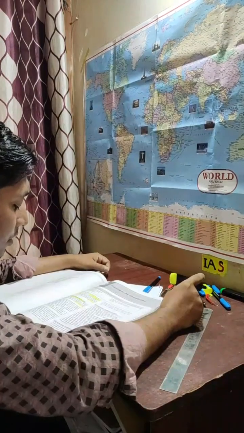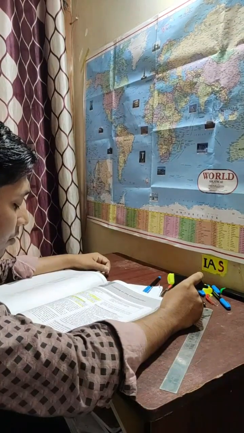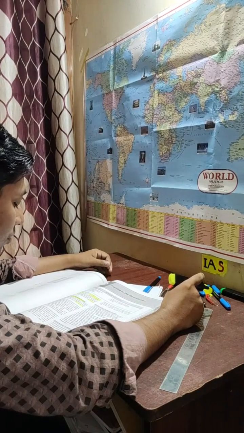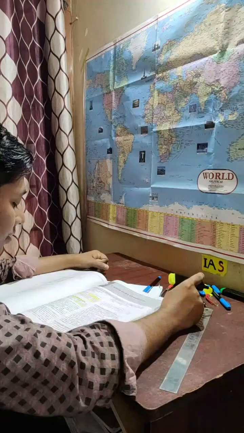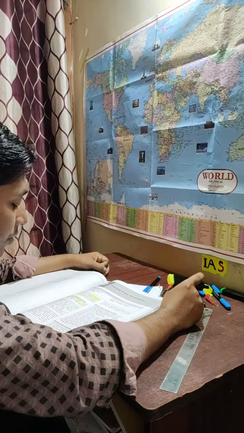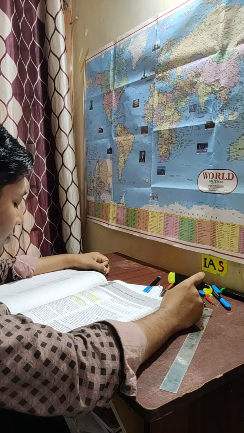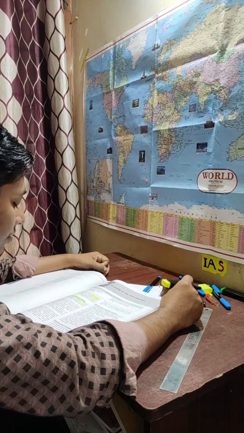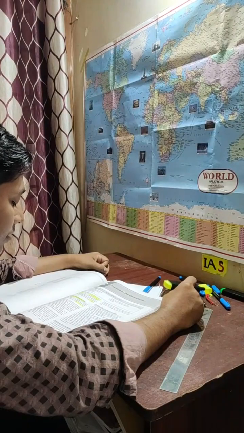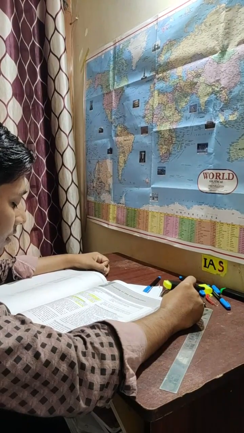The Assembly consisted of a total of 389 members, of which 292 were to be elected from the provinces, 93 were to be nominated from the princely states, and 4 members were to be from the chief commissioner areas.